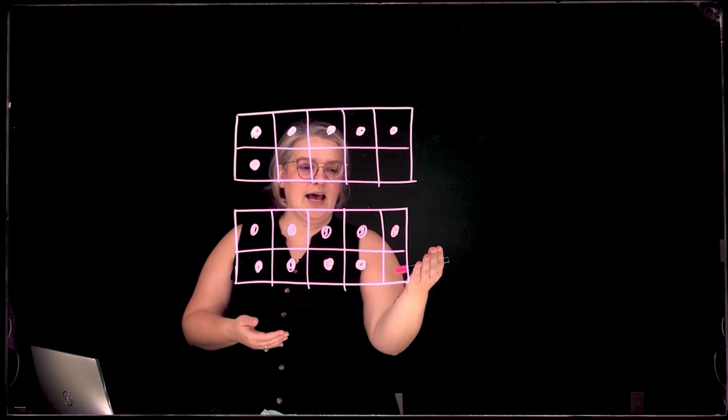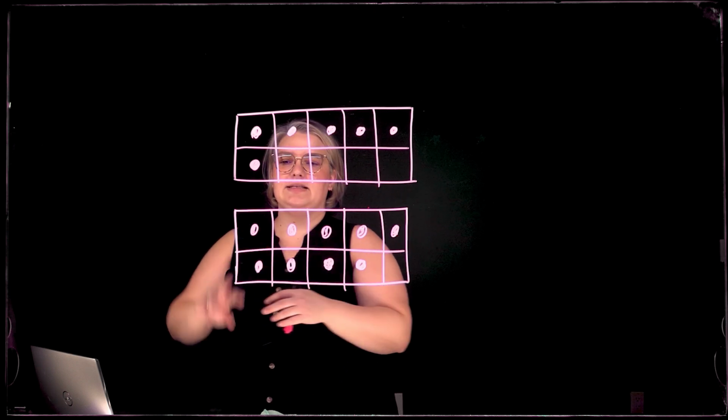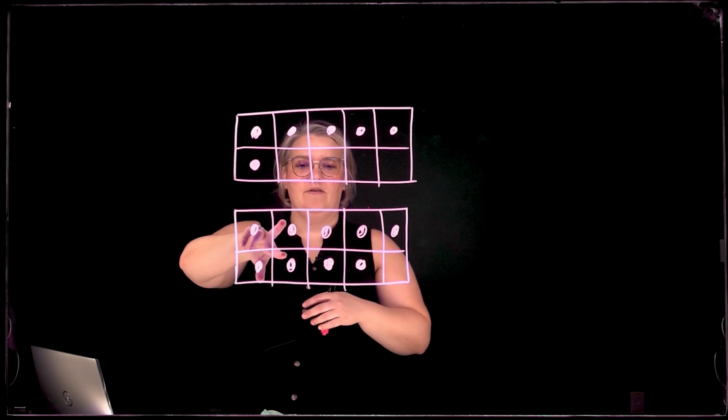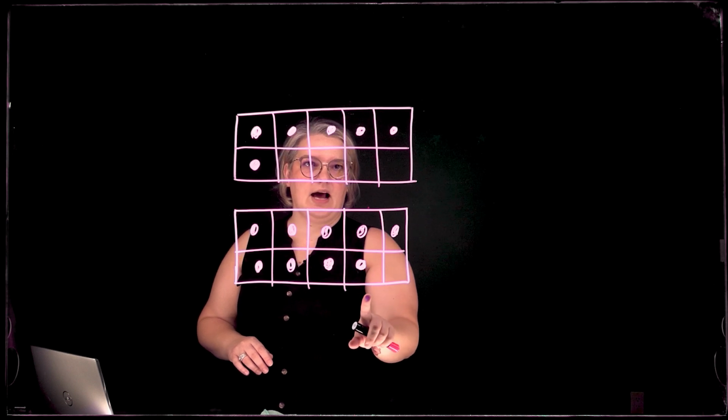So here you can see on this bottom example, we have 9, and there are some ways that I can see this. Some of our students may say, well, if the whole thing was filled up, there would be 10, but since there's one empty spot, there's 9. Some might see it as 2, 4, 6, 8, and then one more is 9. Or we might have students that say, oh, I know that the top row is 5, so I started at 5 and then I counted 6, 7, 8, 9.